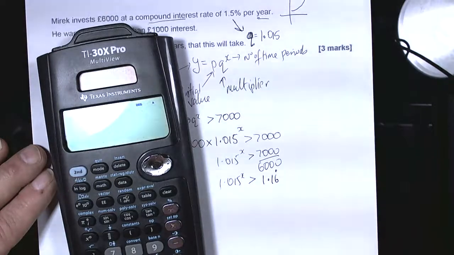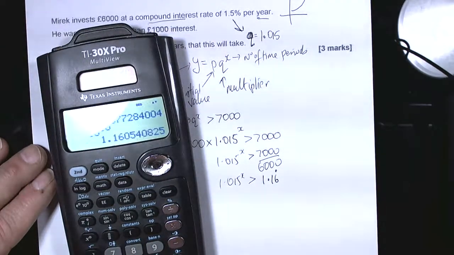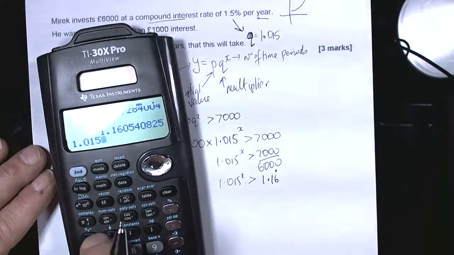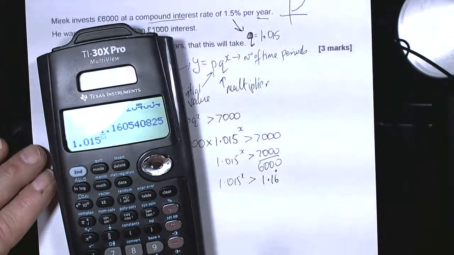So 1.015 to the power of 5. So that's so good. So I'll try 10. 1.015 to the power of 10. That's getting closer. So 1.015 to the power of 11.